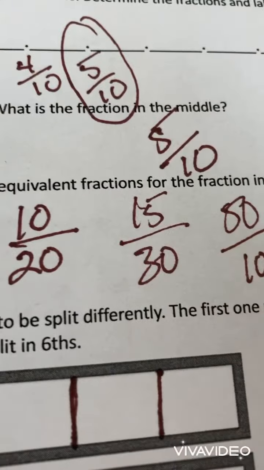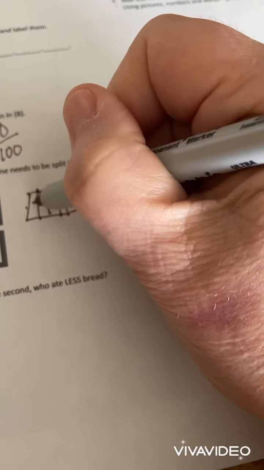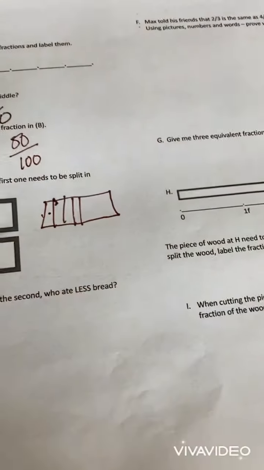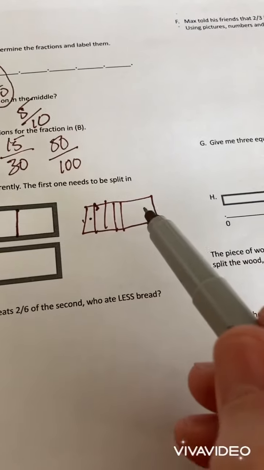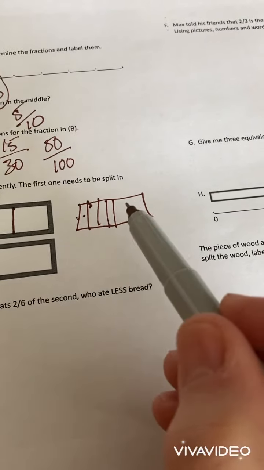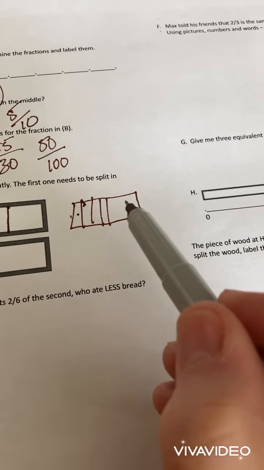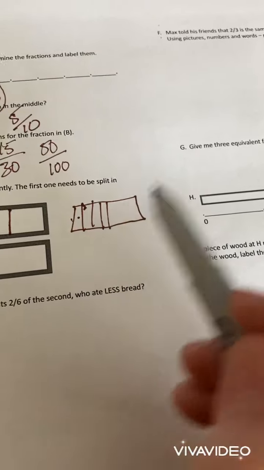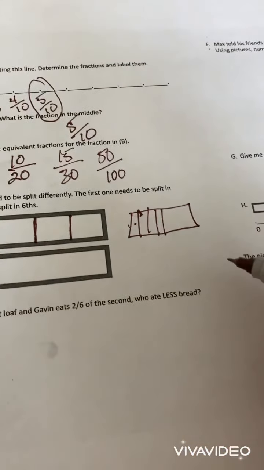Some of the kids, let me draw another one for you. Some of the kids will do this. They'll just start putting lines right here. And then they'll go, oh, how many do I have? 1, 2, 3, 4, 5. And they'll say, okay, this is fifths. But I keep telling them you can't accurately gauge equivalent fractions when you've got a fraction like this that's so much smaller than this one. They have to be equally sized in order for you to be able to see equivalent fractions.